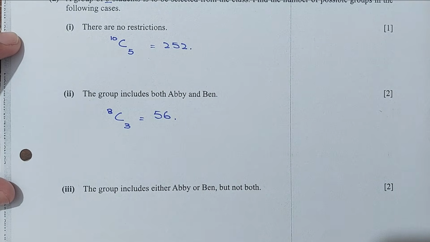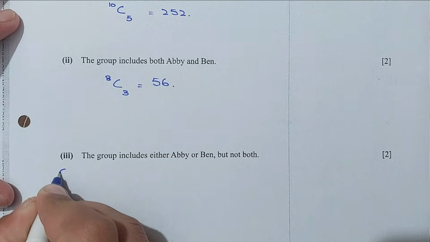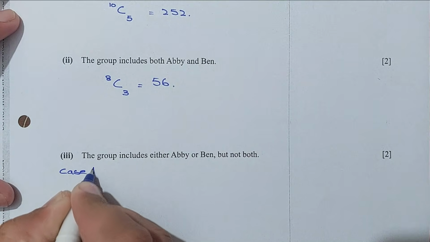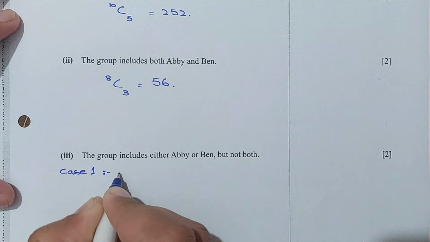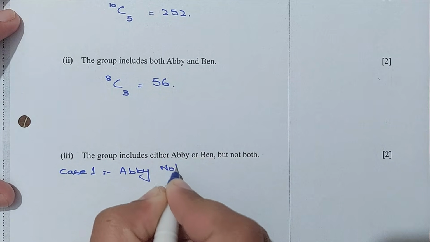Now for part 3, the group includes either Abby or Ben but not both. All right, so we consider 2 cases. In case 1, let's say the group includes Abby and not Ben.